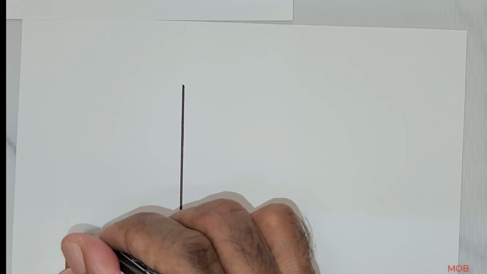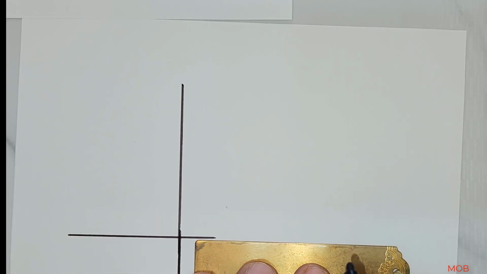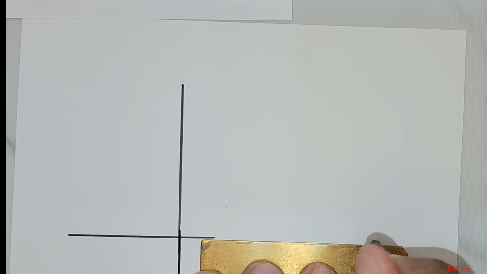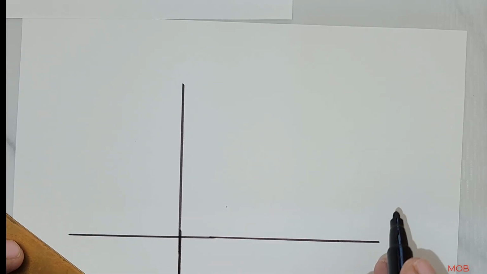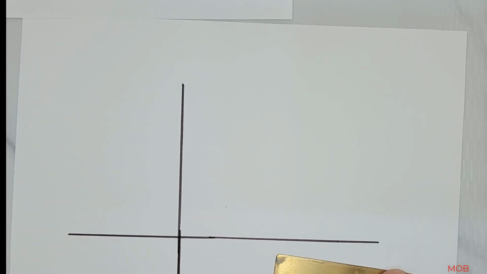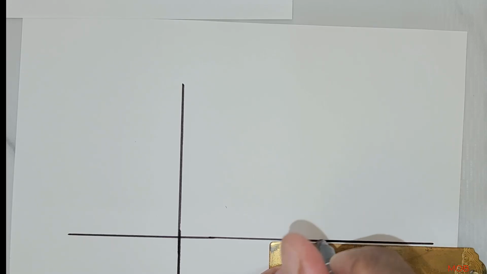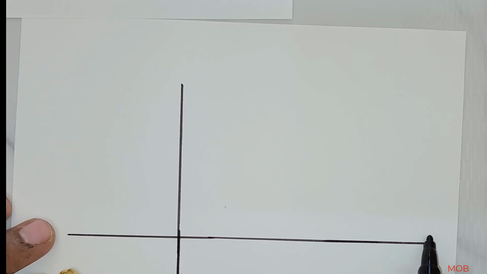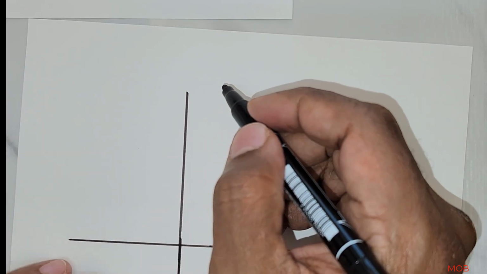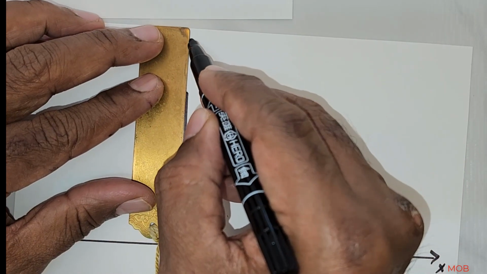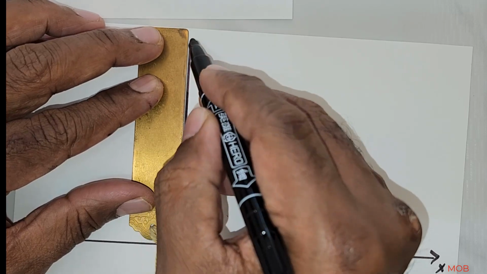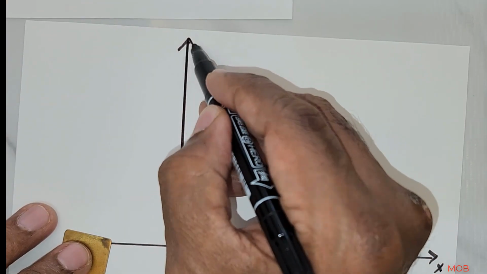That's exactly what I'm going to do. I'm going to draw the axis x and y. I have started with the y axis, followed up with the x axis. So this is our x axis, this is our y.